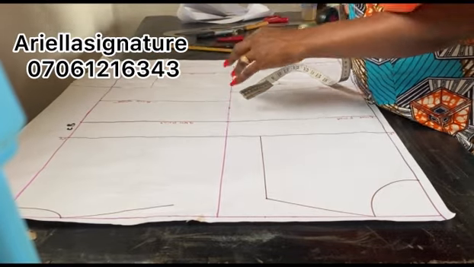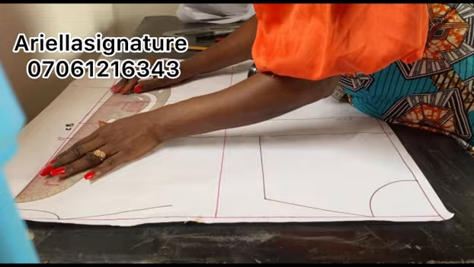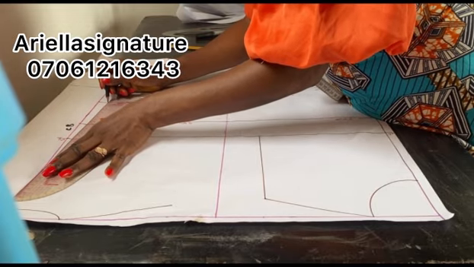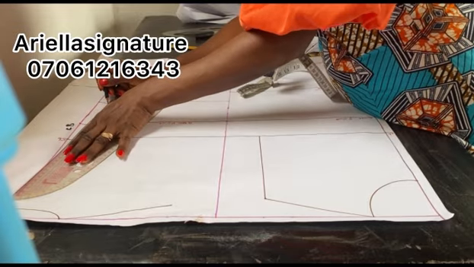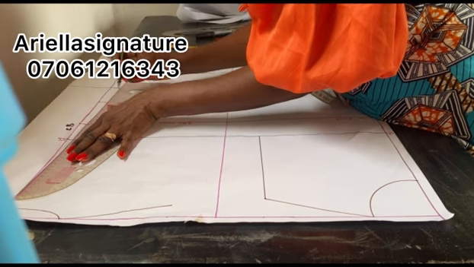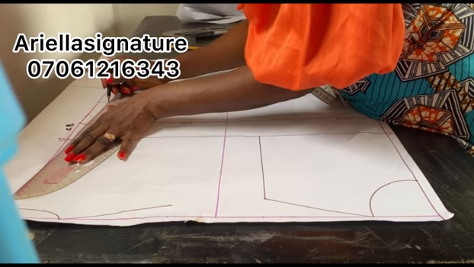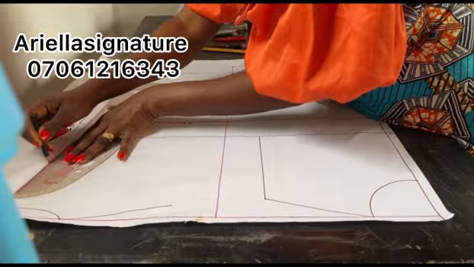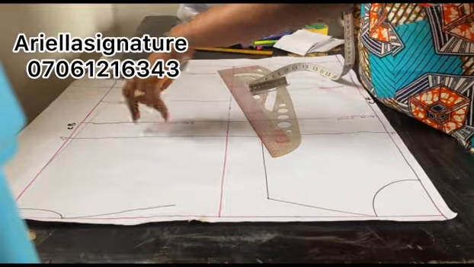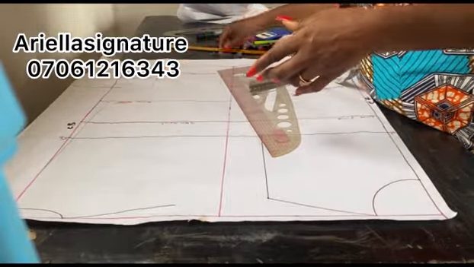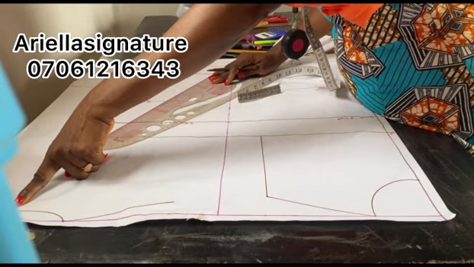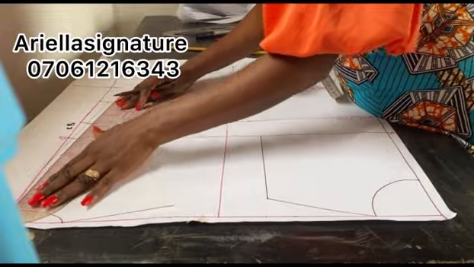Then I will connect from this point to that point. I could go with this, but because it's a basic bodice, I won't be doing that. I want to really go up to tighten the back for me. I would take it up to this part to tighten the back for me.